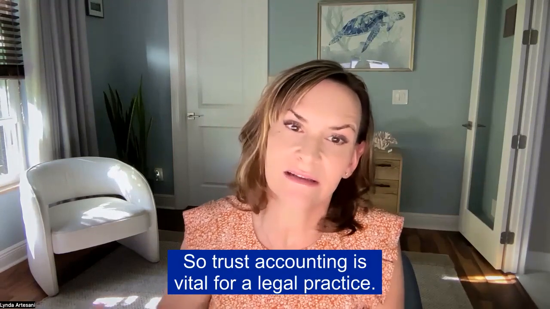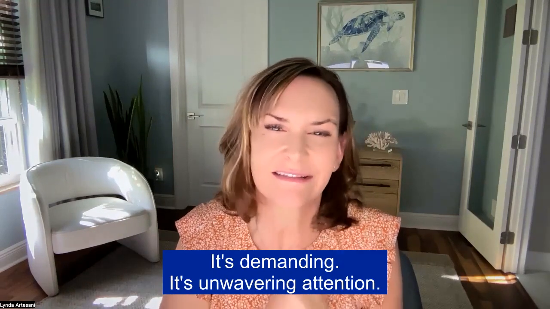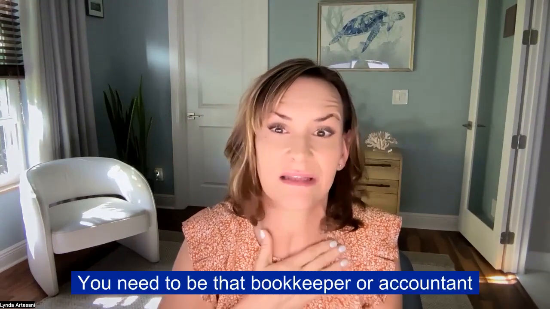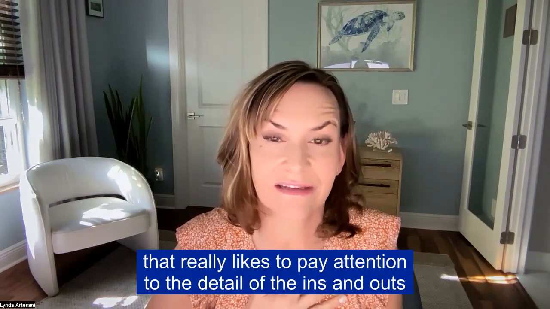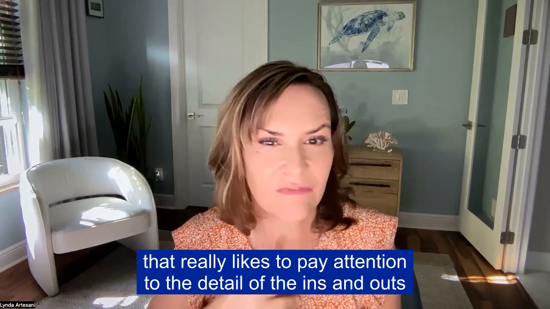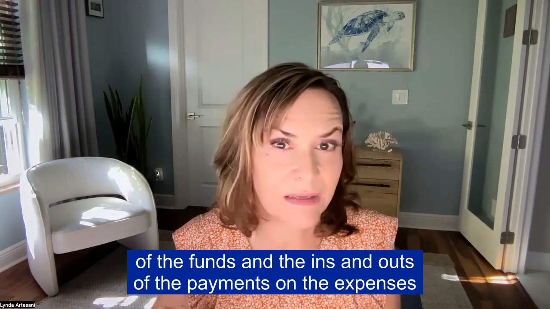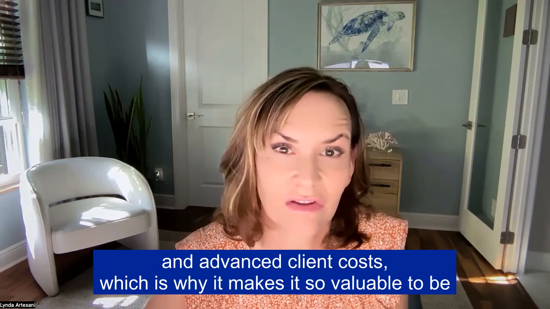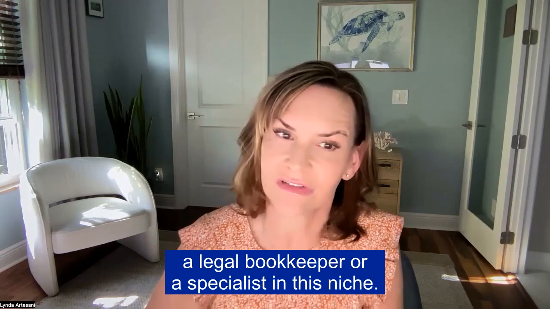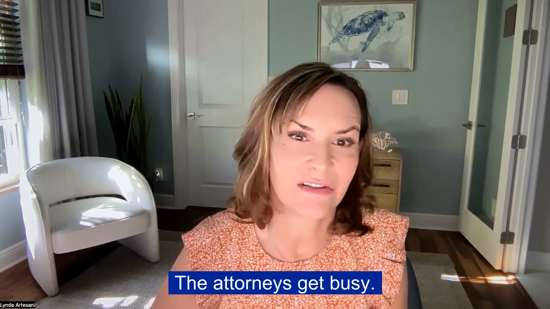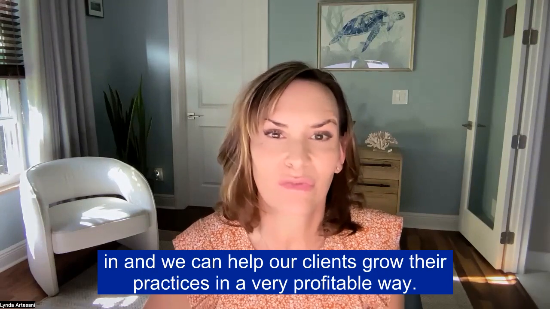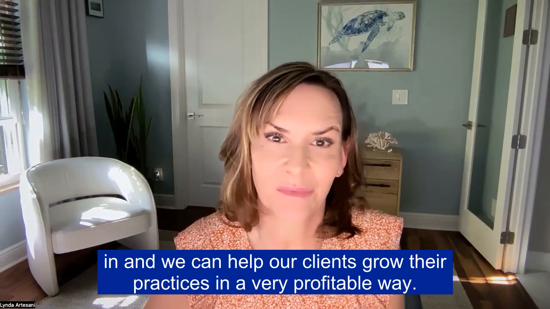So trust accounting is vital for a legal practice. It's demanding and requires unwavering attention. You have to really pay attention to detail. You can be that kind of bookkeeper or accountant who likes to pay attention to the ins and outs of the funds and the ins and outs of the payments on the expenses and advanced client costs, which is what makes it so valuable to be a legal bookkeeper or a specialist in this niche. The attorneys get busy. They want to practice law and not have to track this. This is where we come in and we can help our clients grow their practices in a very profitable way.